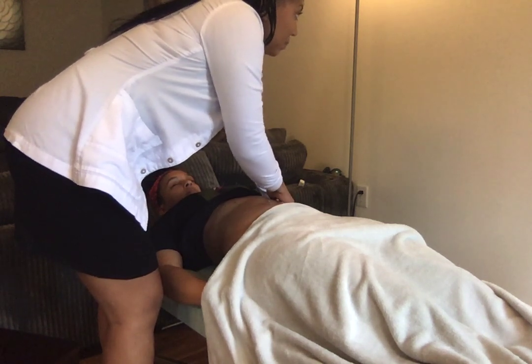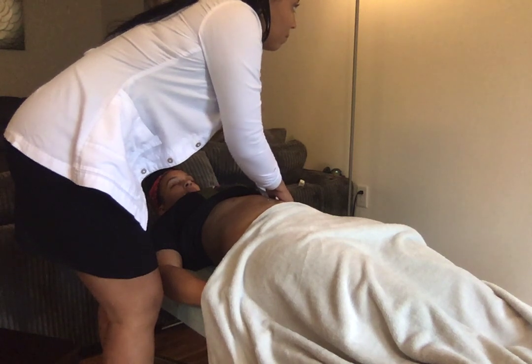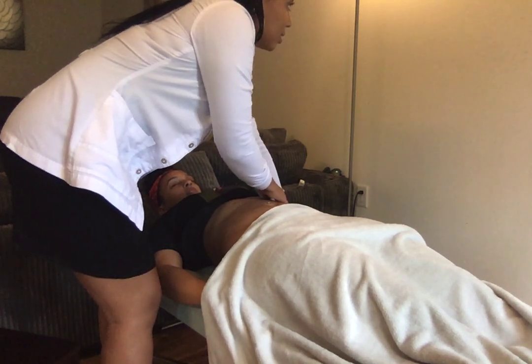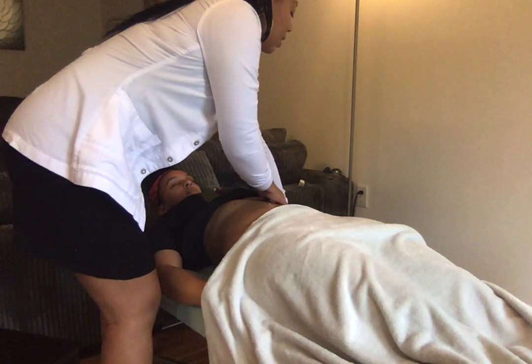Again. Any pain or tenderness? No. Alrighty. No pain or tenderness is noted, and the spleen is not palpable, which is normal. Now I am going to palpate for the right kidney.